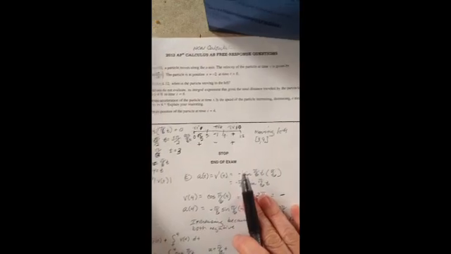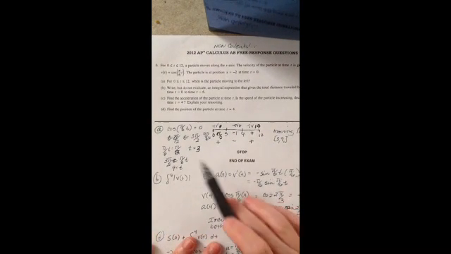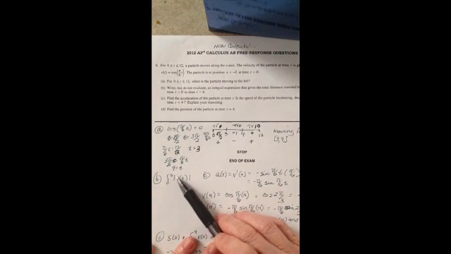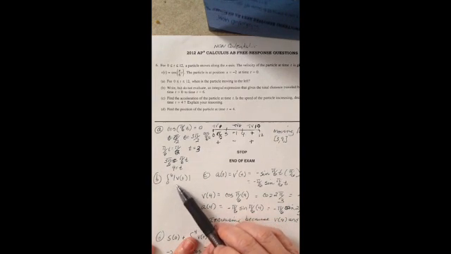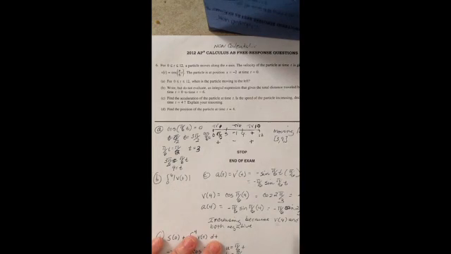Now, part B says write but do not evaluate an integral expression that gives the total distance traveled by the particle from 0 to 6. Hopefully, if you don't remember this, you'll memorize this now. But distance is the integral of the absolute value of v of t. So 0 to 6, absolute value of v of t. You got 1 point for just writing that.